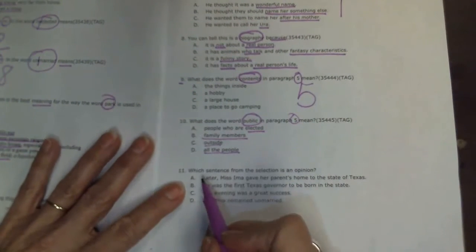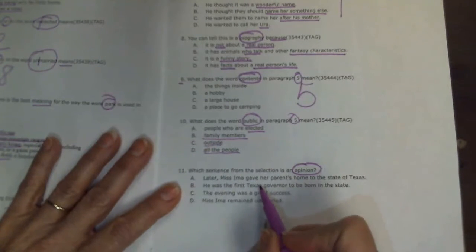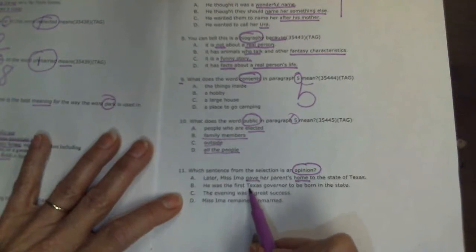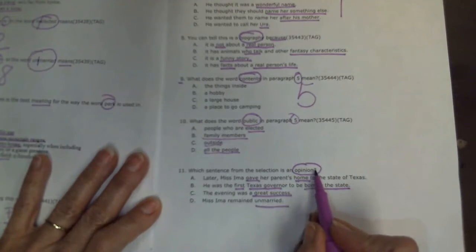Number 11. Which sentence from the selection is an opinion? Later, Miss Imma gave her parents' home to the state of Texas. He was the first Texas governor to be born in the state. The evening was a great success. D. Miss Imma remained unmarried. Now remember, an opinion is based on a feeling. A fact is true and can be proven.